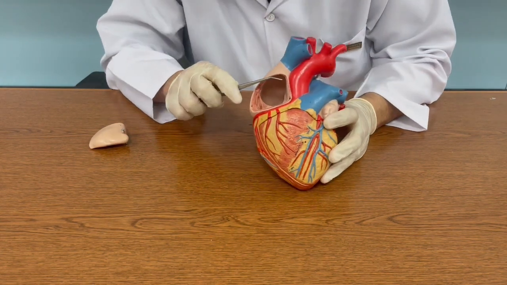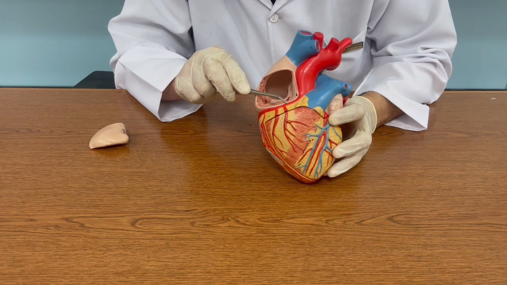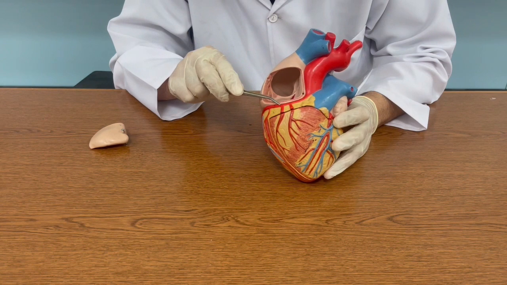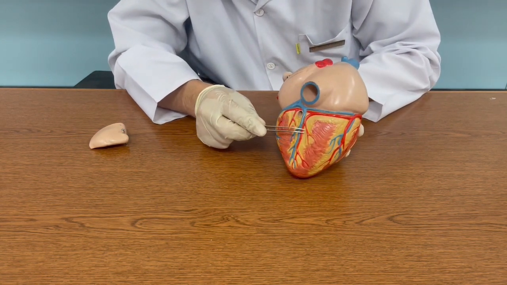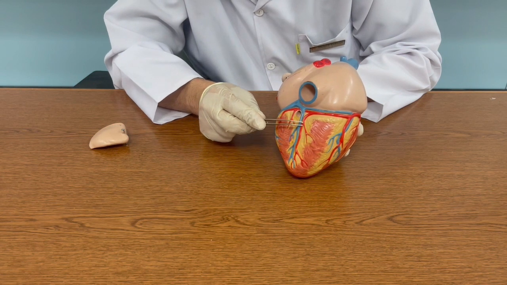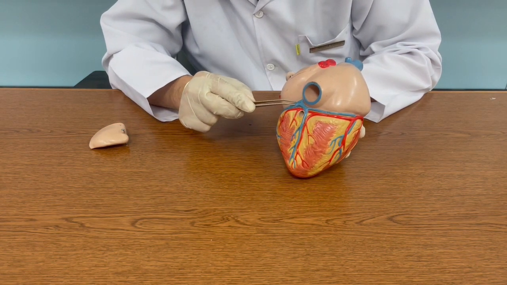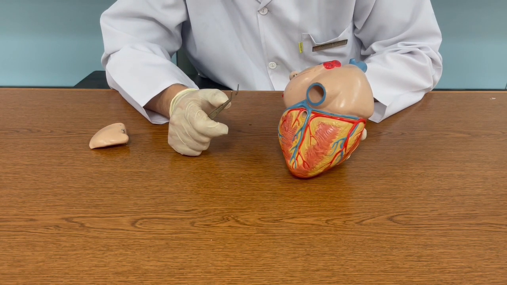Now, this is the ascending aorta. It gives a branch called the right coronary artery to supply the heart. The right coronary artery curves around the heart and gives a branch called the posterior or inferior interventricular artery, then anastomoses with a branch from the left coronary called the left circumflex artery.